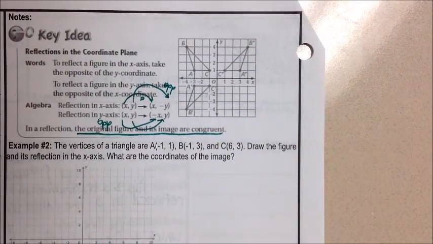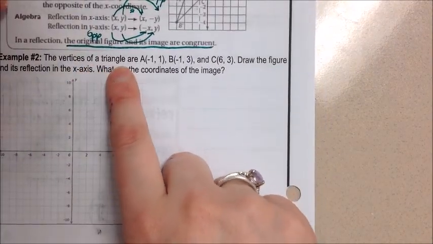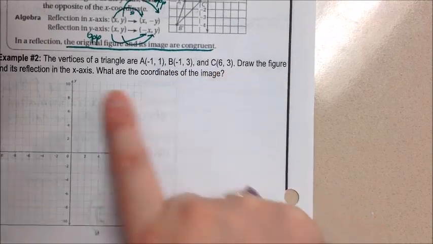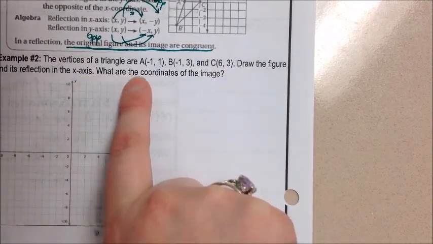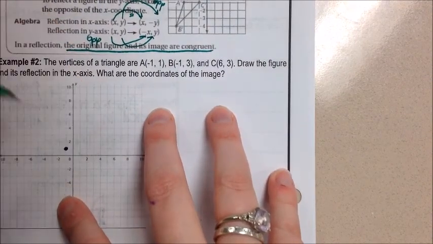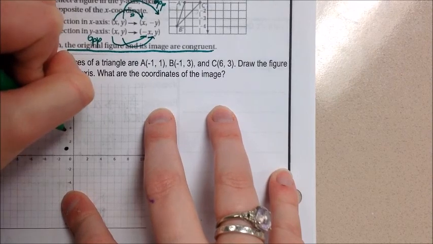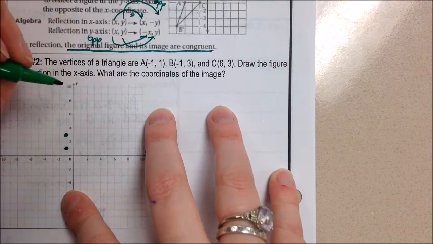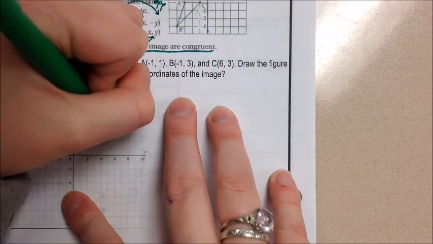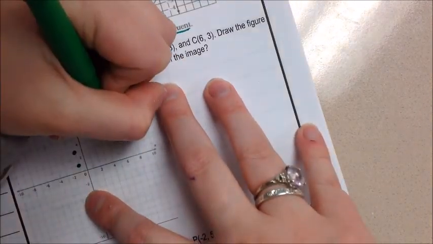Okay. The vertices of a triangle are (-1, 1), (-1, 3), and (6, 3). Draw the figure and its reflection in the x-axis. What are the coordinates of the image? Okay, so (-1, 1), (-1, 3), and (6, 3). Ooh, that goes across.